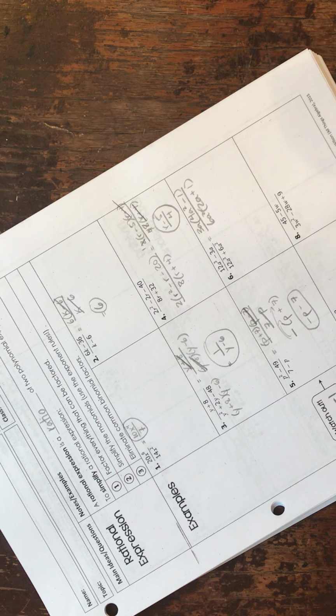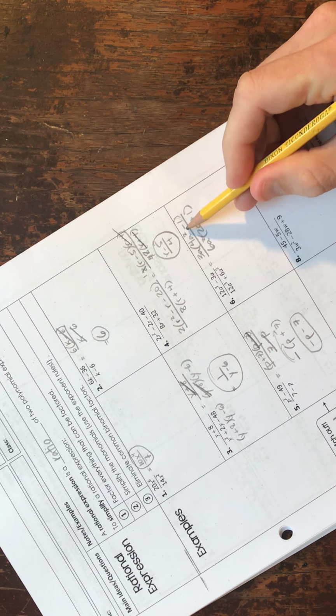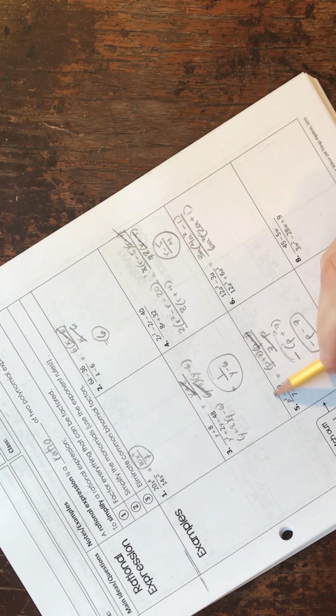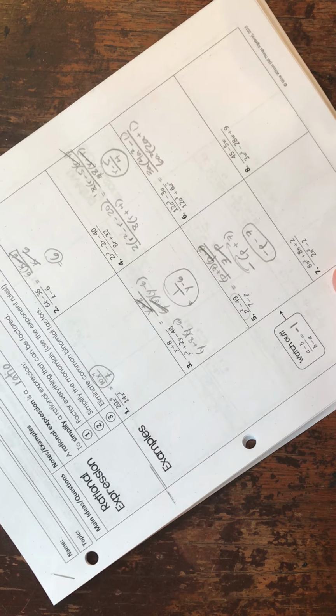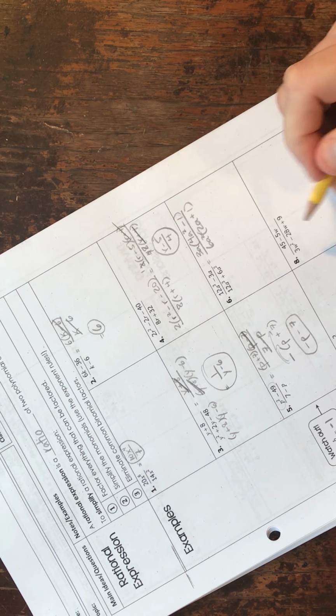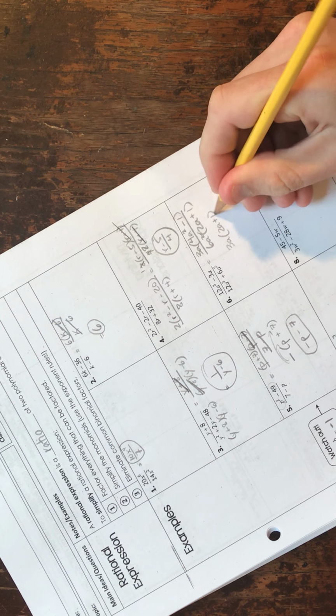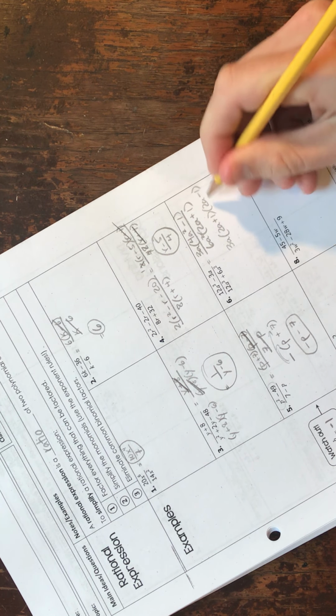Right? And then always look to see if you can factor further. 4a squared minus 1, that's actually a difference of squares. Just like p squared minus 49 was in number 5, 4a squared is a perfect square, and 1 is a perfect square. So I'm going to factor that guy down to 2a plus 1 times 2a minus 1.